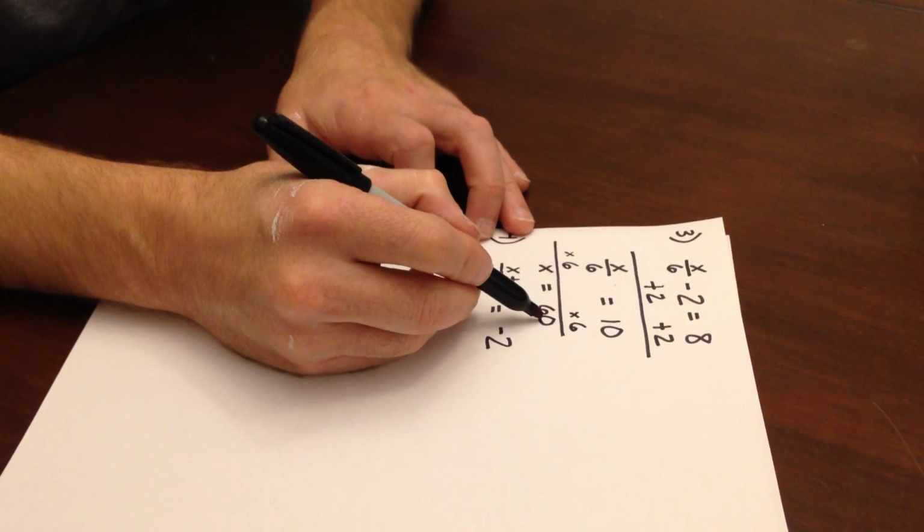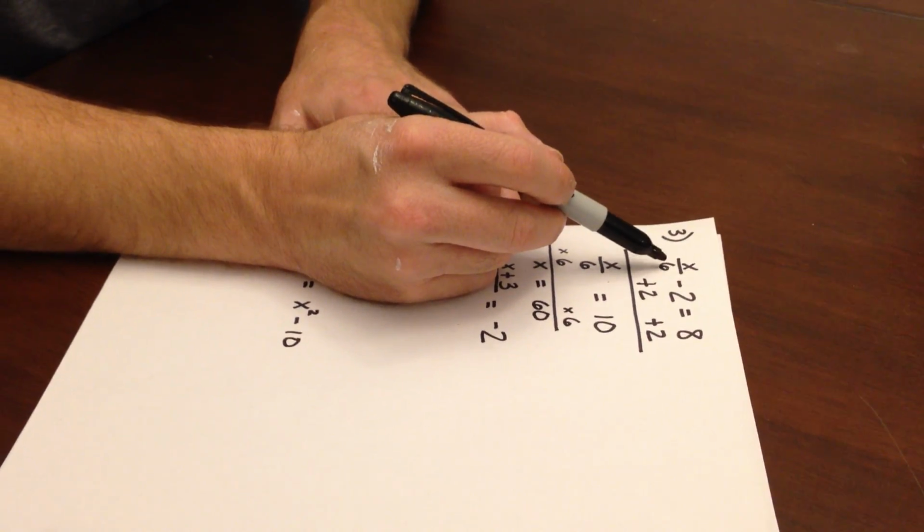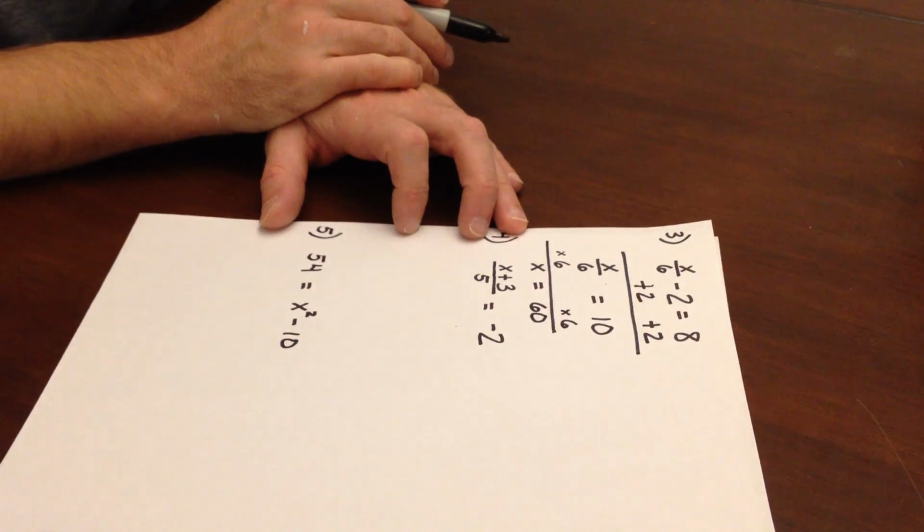I can check that by putting 60 into the original equation. 60 divided by 6 is 10. 10 minus 2 gives me 8.